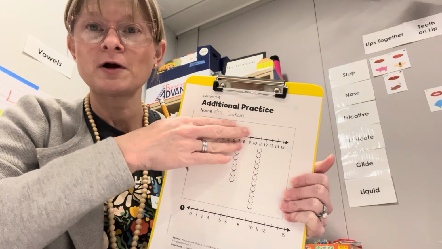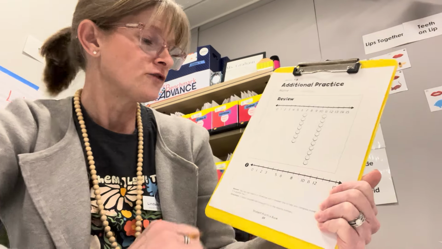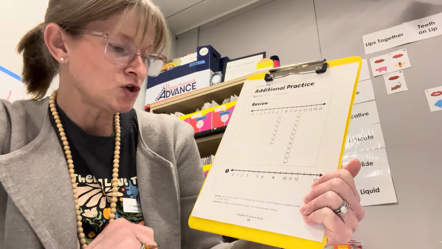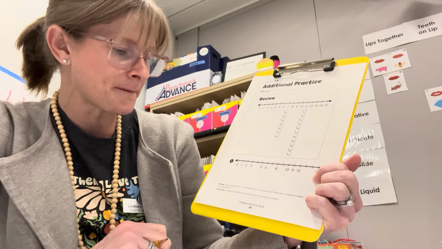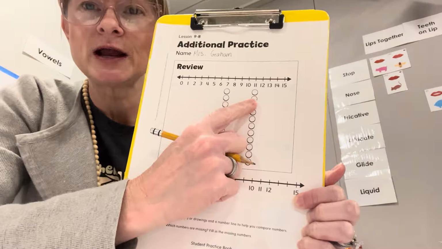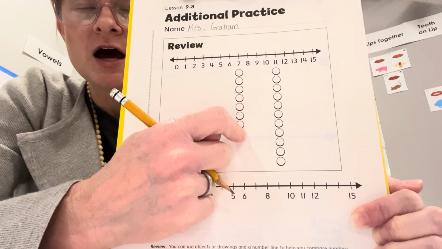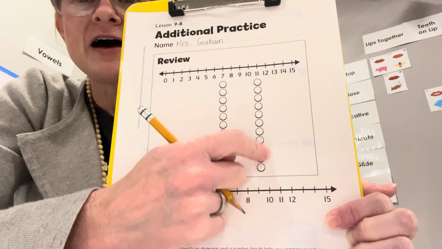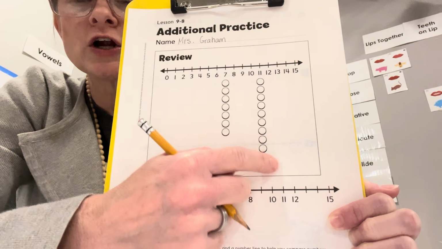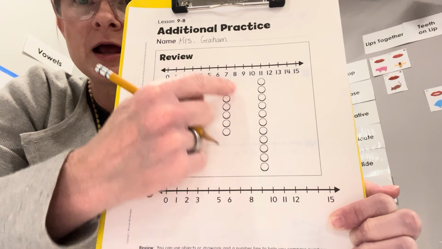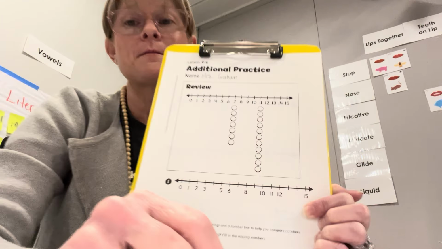Let's look at our review box. Remember, our box right here, review, that means it goes over what we've already learned. So this is our lesson from yesterday. So in this box, you can use drawings and a number line to help you compare numbers. 11 is greater than 7. So here they've drawn the counters for us. We can see that they drew 7 counters under 7, and then they drew 11 under the number 11. So we can see that 11 has more, so we say that's the greater number. It's bigger. And then 7 has less. It has the fewest or the smallest numbers.